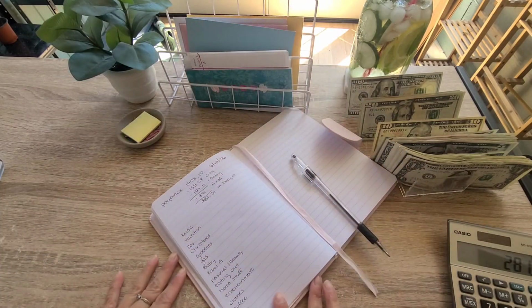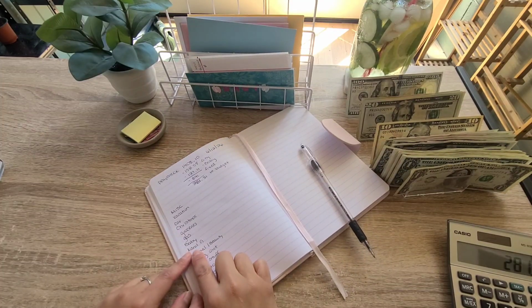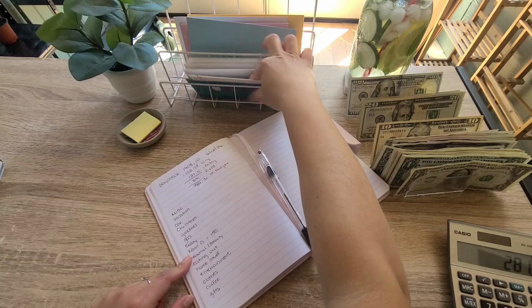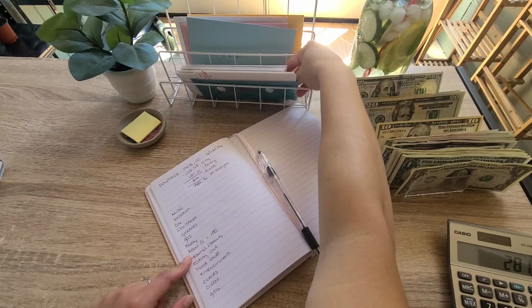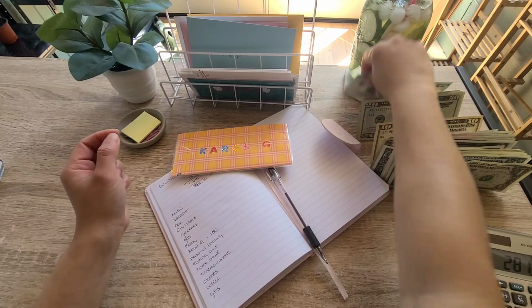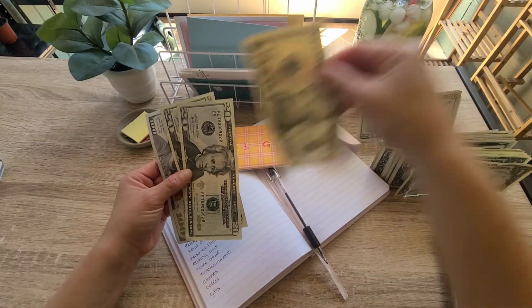All right, now let's get started. First, we're gonna start off with Karol G because I do want to keep putting the 150 in there. Where is it? Right here. So I'm gonna do 100, 20, 40, and 50.